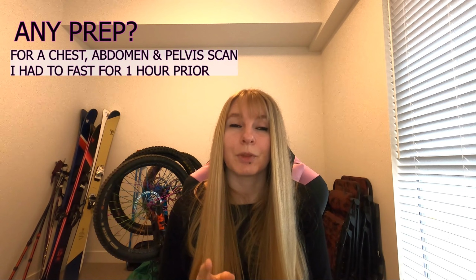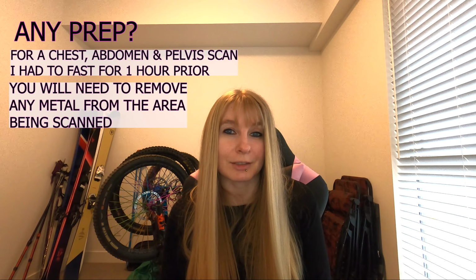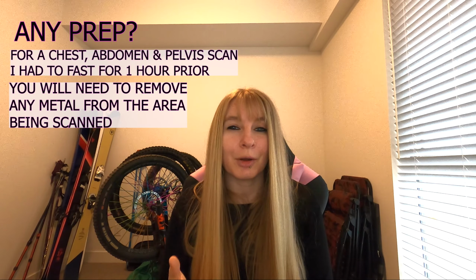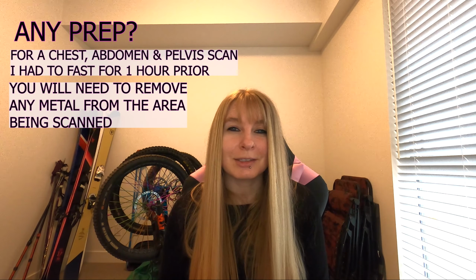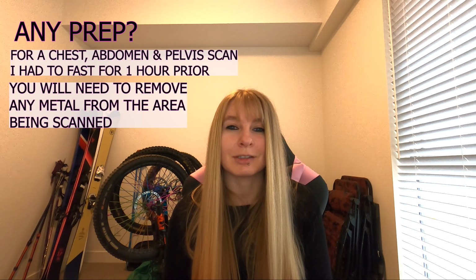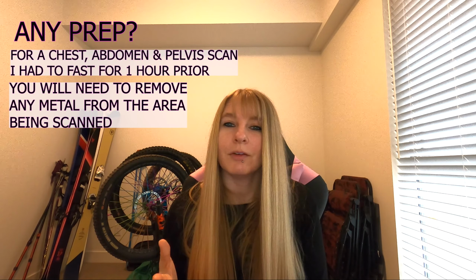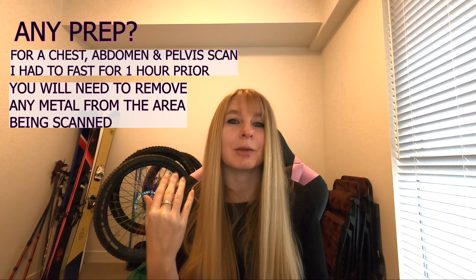But coming on to that, you will need to remove any metal that's in the area being scanned. When I had my head scanned, I had to remove all my piercings, which can be a right old pain, especially if you're not ready for it. I have like 10 between my ears and my lip right now, so make sure you ask about that before you turn up, because I don't know about you, but it takes me a good 10 minutes or so to get everything out.